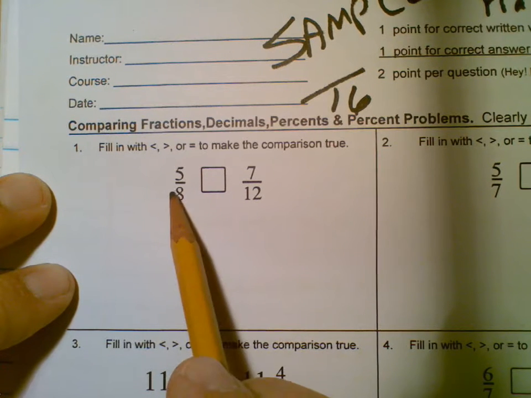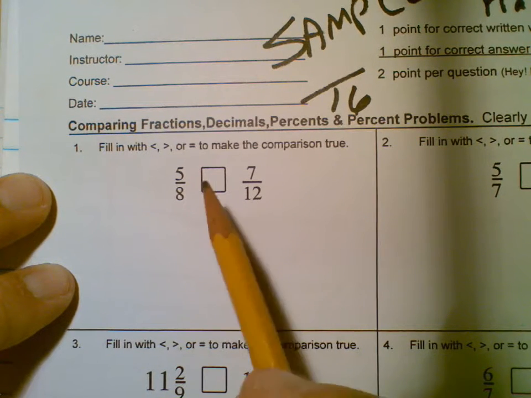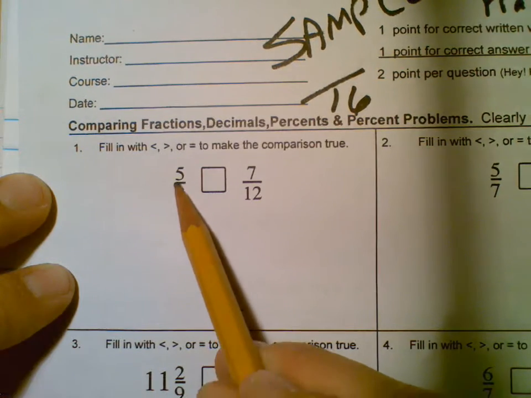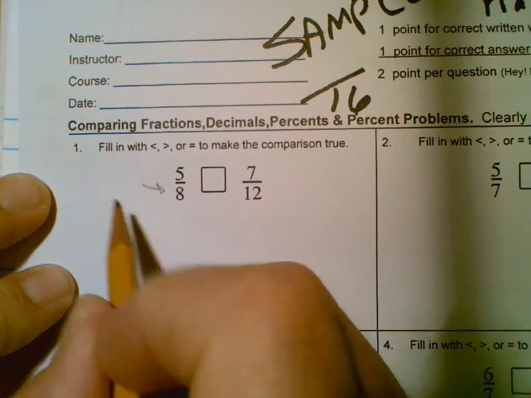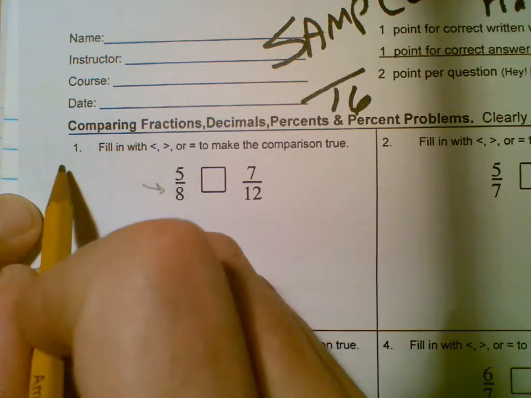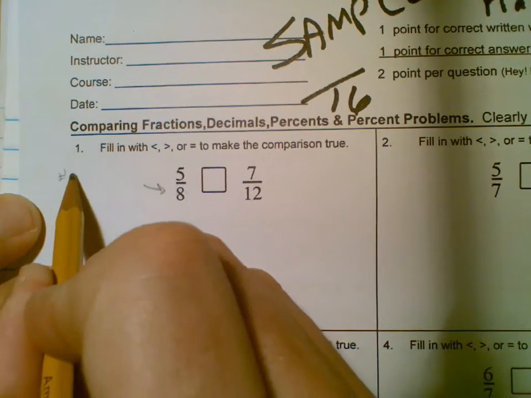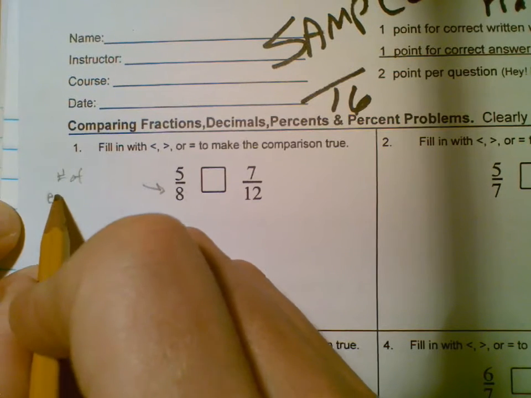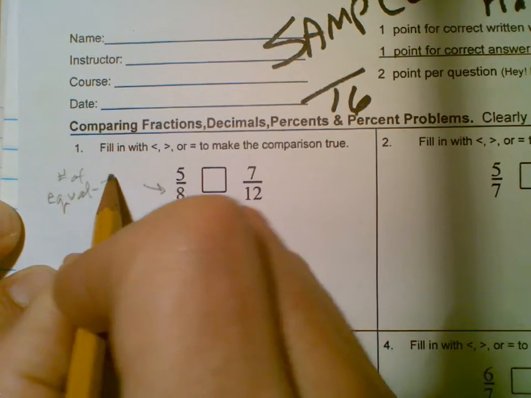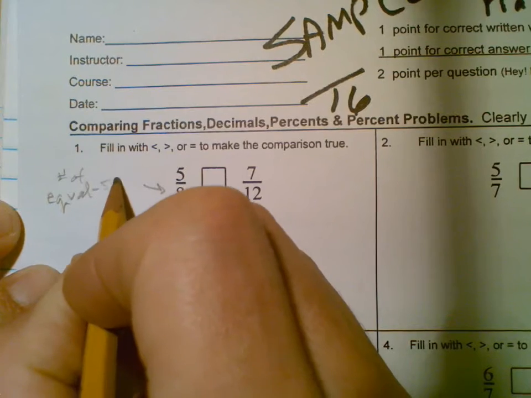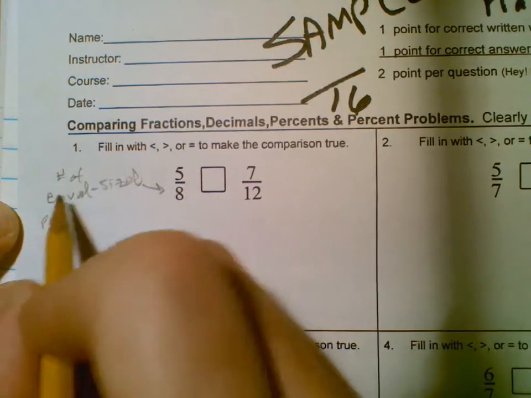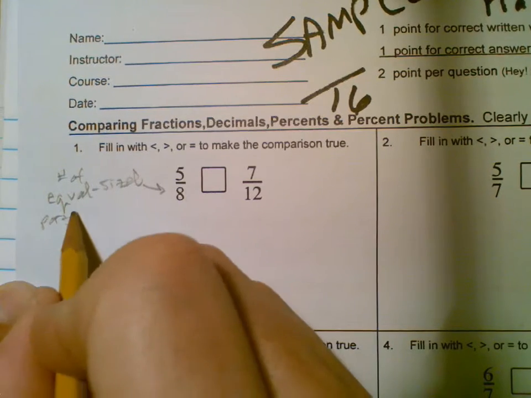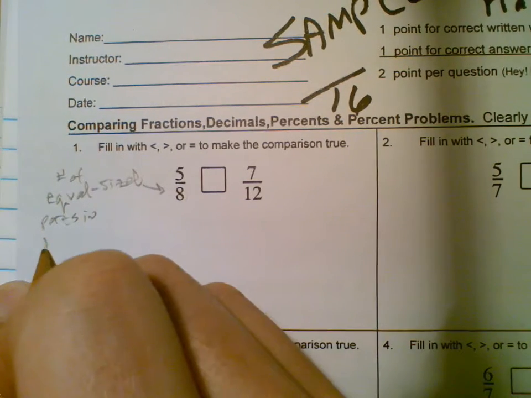Want to compare fractions. Eighths are not the same size as 12ths. Remember, the bottom number tells you the number of equal sized parts in the whole. Equal sized parts, that's key. Equal sized parts in the whole.